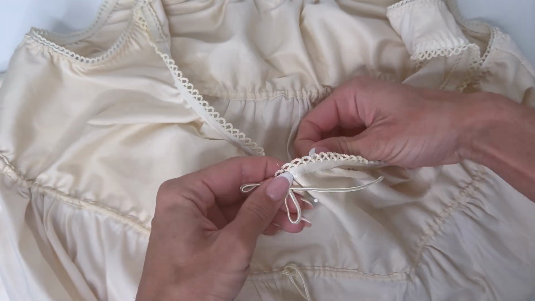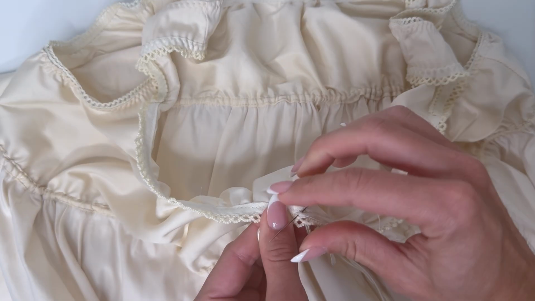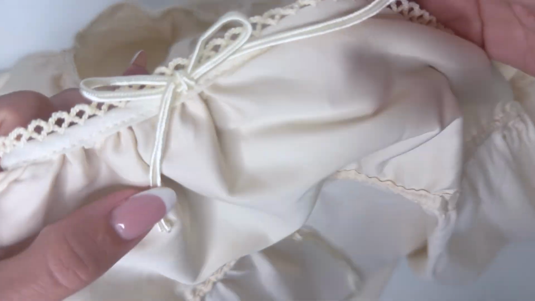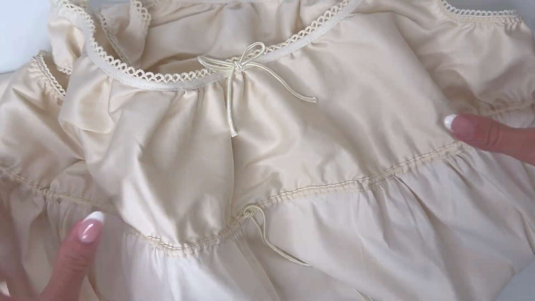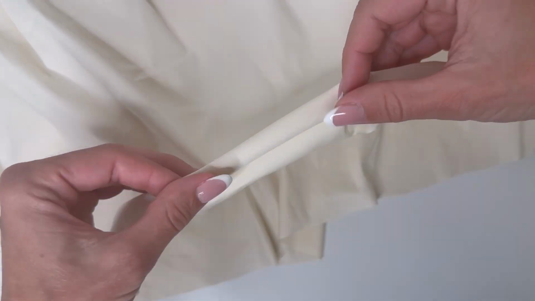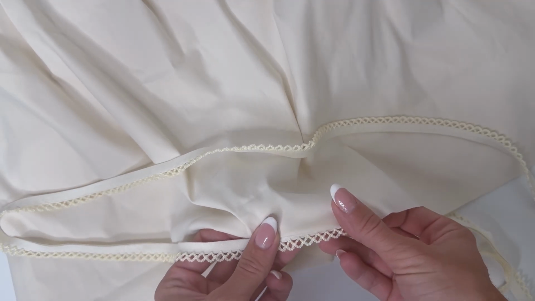Next, I'm going to hand sew my bow. You could use your machine, but for bows, I always prefer to use a hand stitch. Finally, we're going to move on to the hem. And for this, I'm again going to use the picot bias binding.